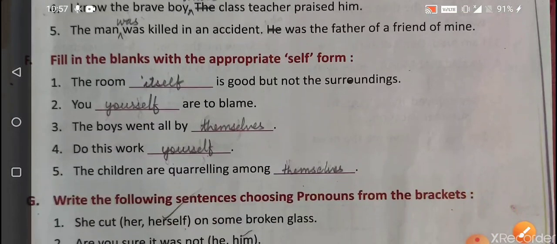Next is fill in the blanks with appropriate self form. We have to use self form, which is compound personal pronouns. You have to remember it, that whenever we are using self form, it is compound personal pronouns, because it is not necessary that the question can come in the exam in the same way. Like fill in the blanks with appropriate self form, they can also write fill in with compound personal pronouns. So it will be a kind of test for you to memorize that. Whenever they are asking about compound personal pronouns, they are talking about self form, the pronouns with self form, right?